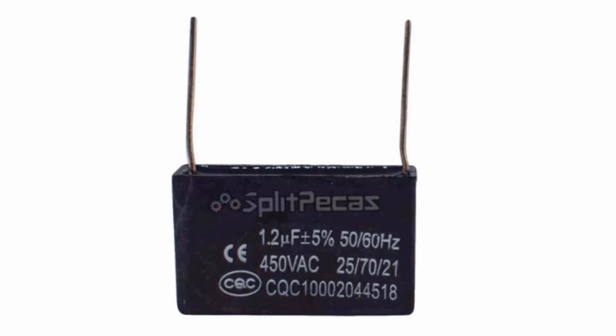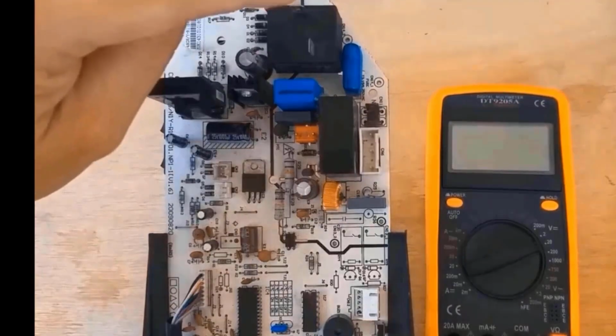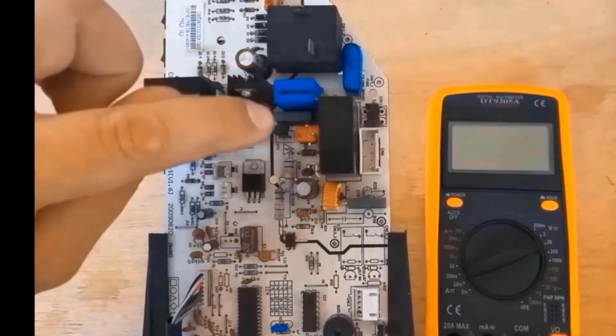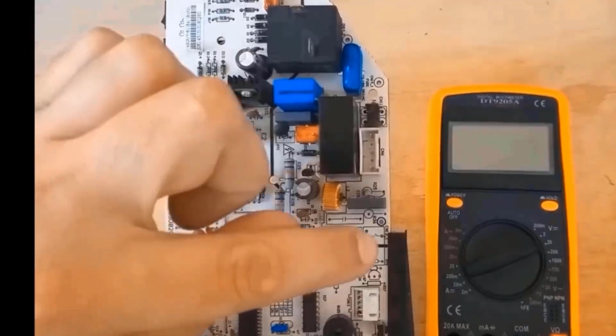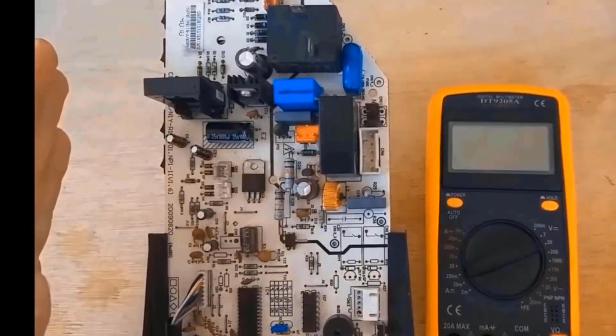Start capacitor. On the evaporator board, there is a start capacitor that helps start the motor. If this capacitor is faulty, the motor will not turn correctly or not at all. Check the capacitor. So if you do not know how to test it, there are explanatory videos on the internet. If you prefer, you can simply replace it with a new one, since it is not an expensive component.